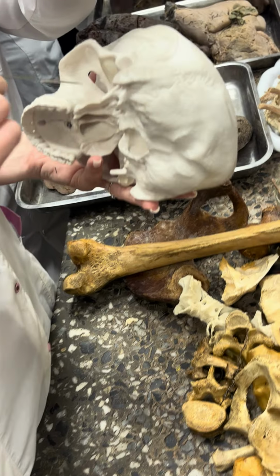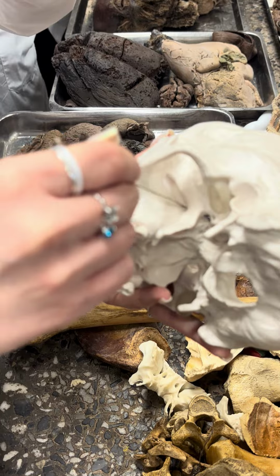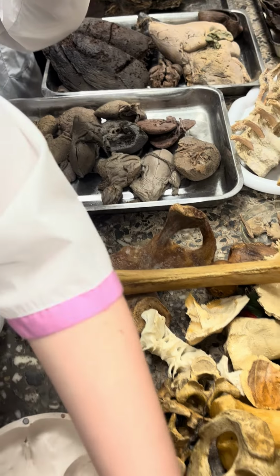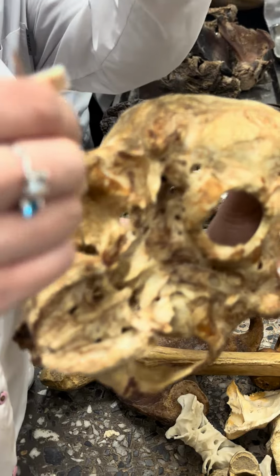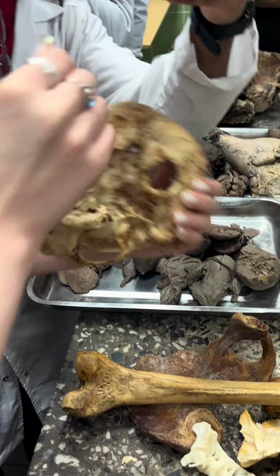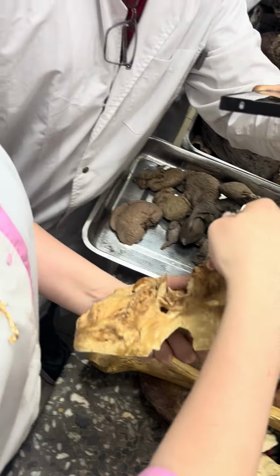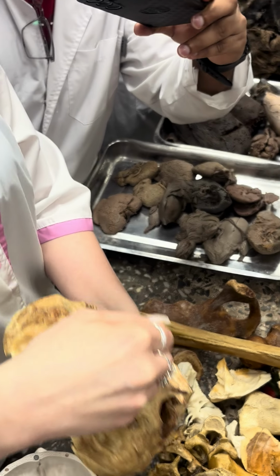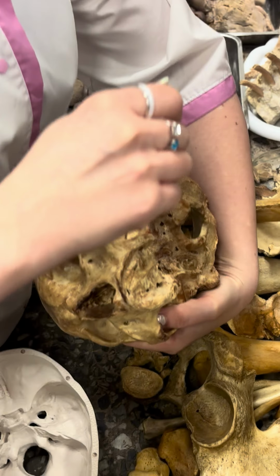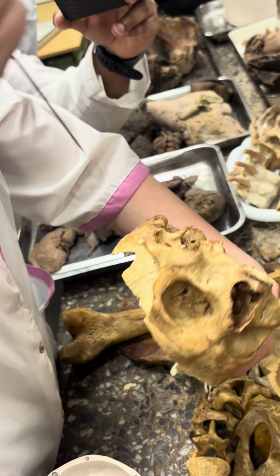In the fossa pterygopalatina is located the foramen sphenopalatinum. So you find the fossa pterygopalatina, and in deep is located the foramen sphenopalatinum. Firstly, you find the fossa pterygopalatina, and in deep you pass to the foramen sphenopalatinum. Understand?